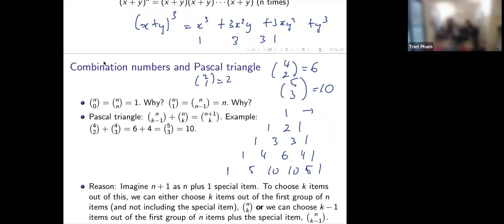Well, this is the first layer. This is the second. Third, fourth, and fifth, and so on. So what this means, for example, is 2 choose 0, 2 choose 1, 2 choose 2, then 3 choose 0, 3 choose 1, 3 choose 2, 3 choose 3, then 4 choose 0, 4 choose 1, 4 choose 2, 4 choose 3, 4 choose 4.